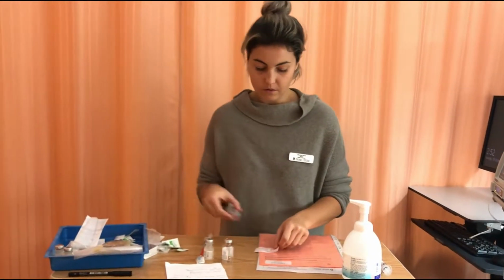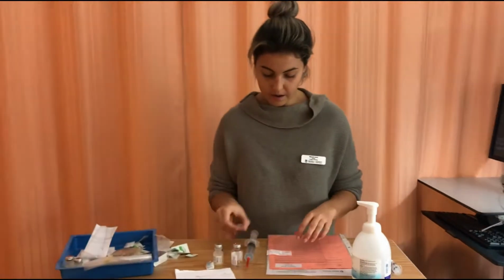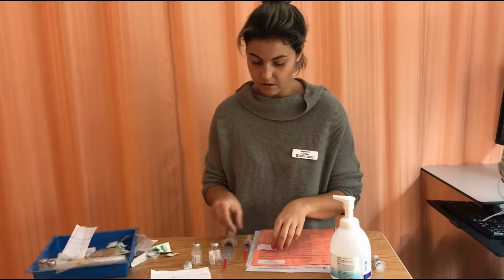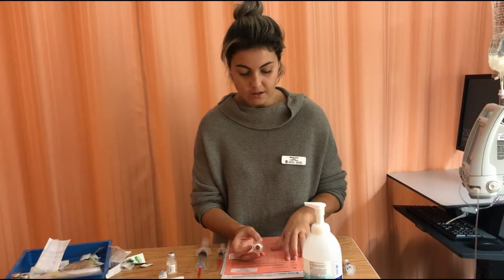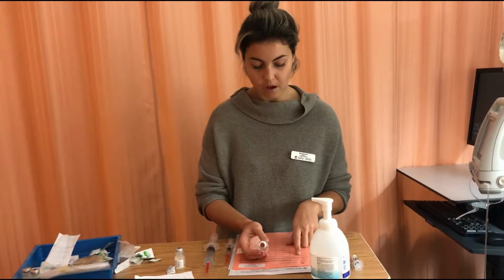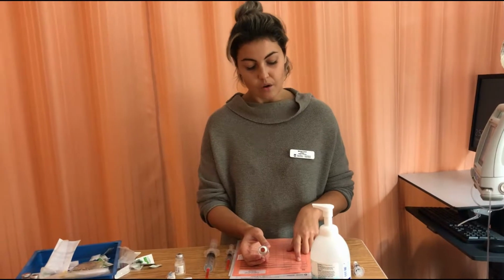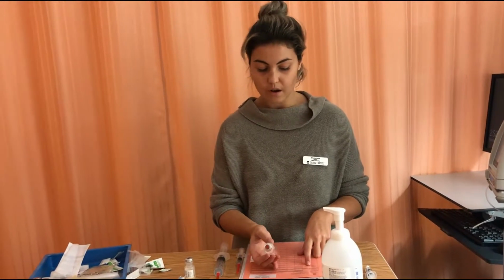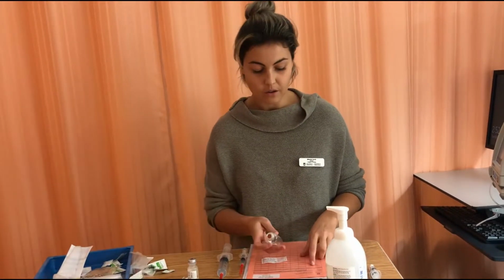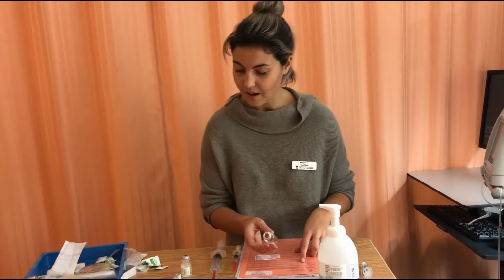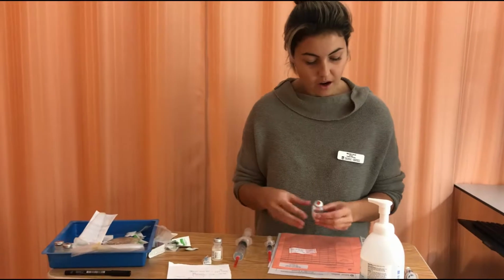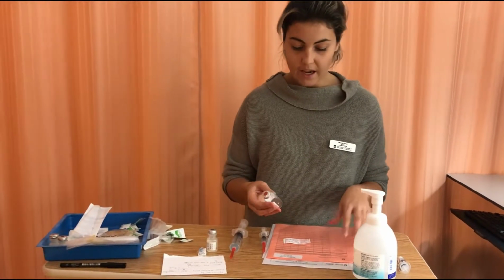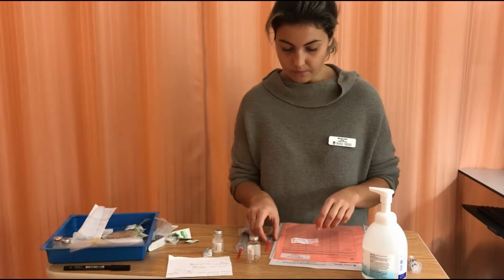I'll do my third check. So the right patient, my patient is on the right side. Vial here, penicillin G, so right drug for Emma, right patient, right dose, 3 million units, which equals 3 milliliters, which is what I have here in my syringe, for IV, and the time is right now.